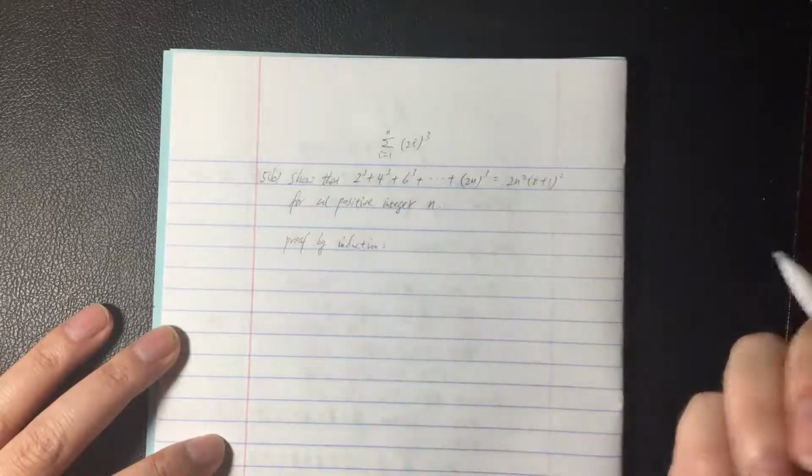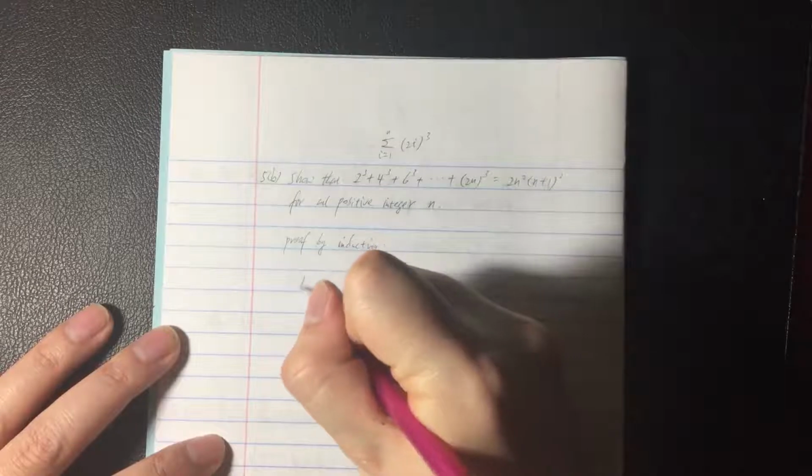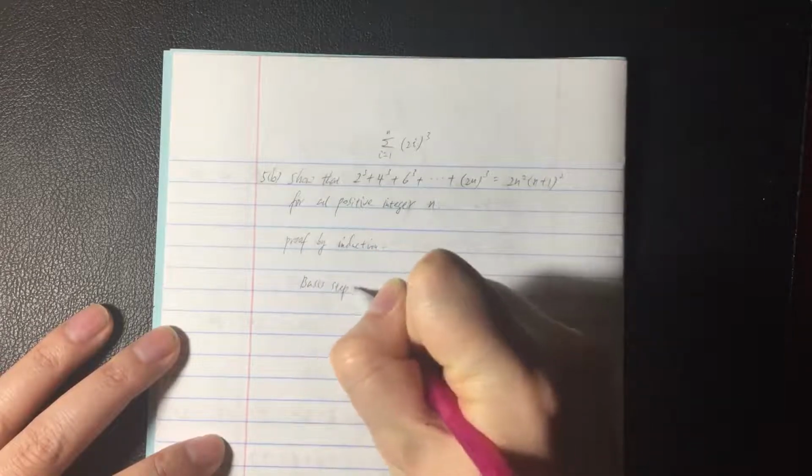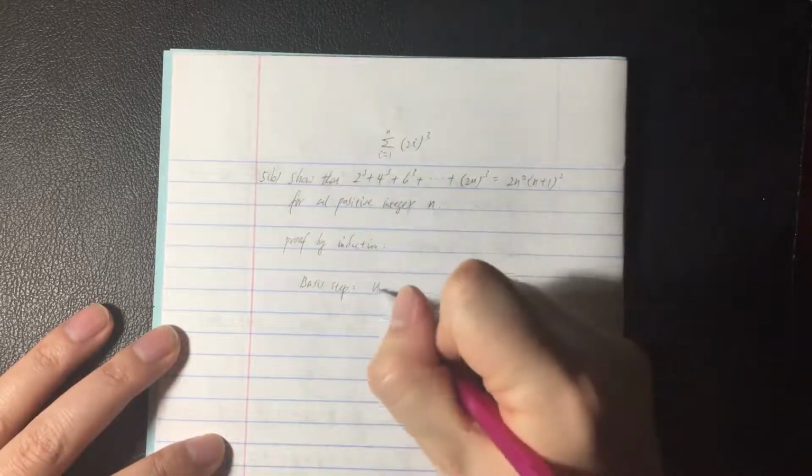We first of all verify that this statement is true for the first n. That's the basis step. Since n represents all positive integers, the first n is number 1.